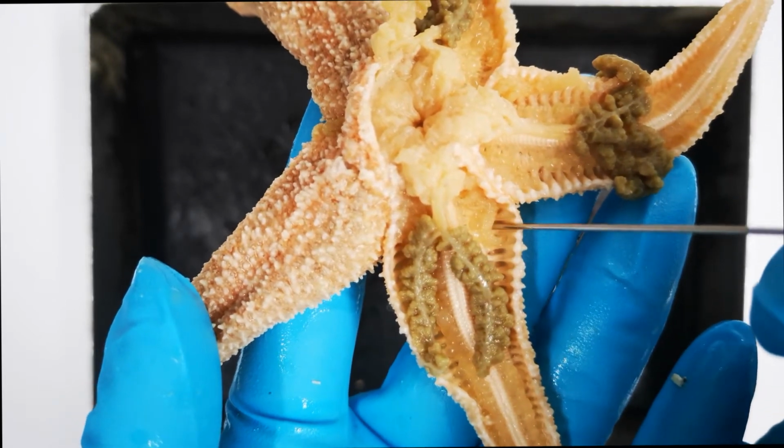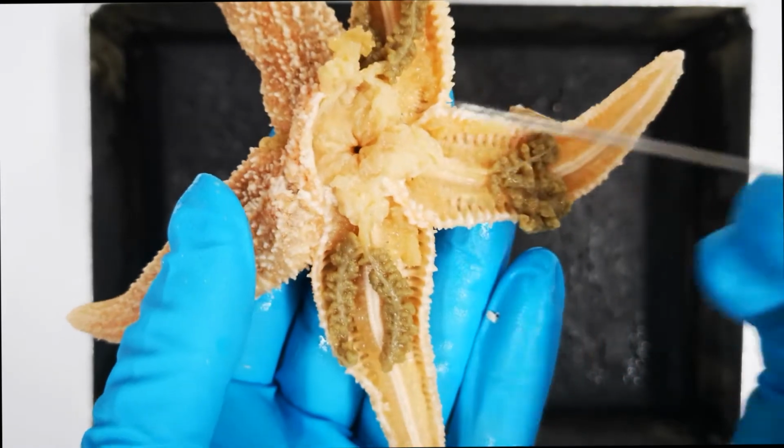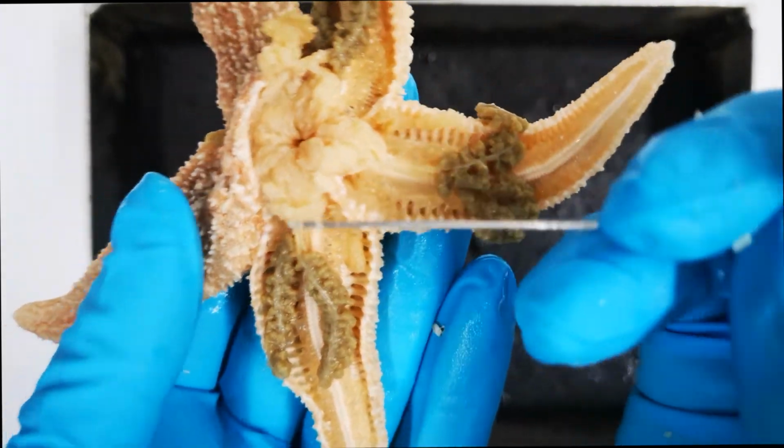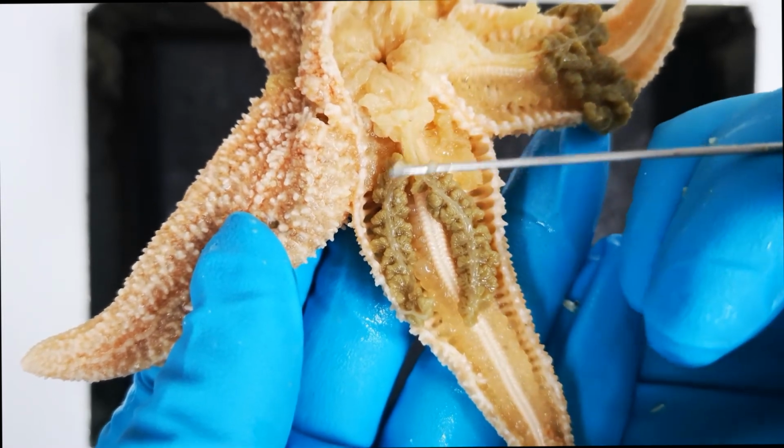Between each pair of arms, that is, interradially, the genital organs, testicles or ovaries, protrude freely into the body cavity as a double tuft of finger-shaped tubes.